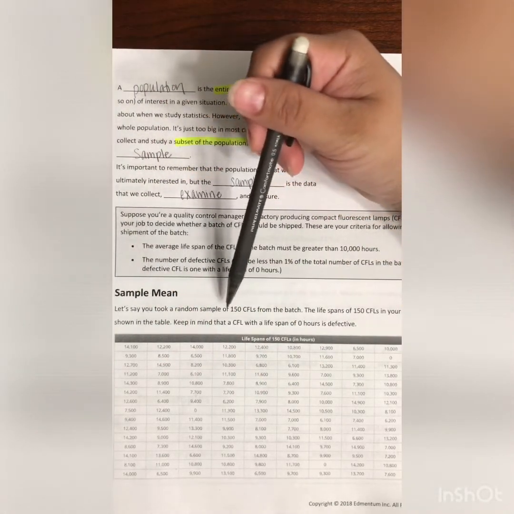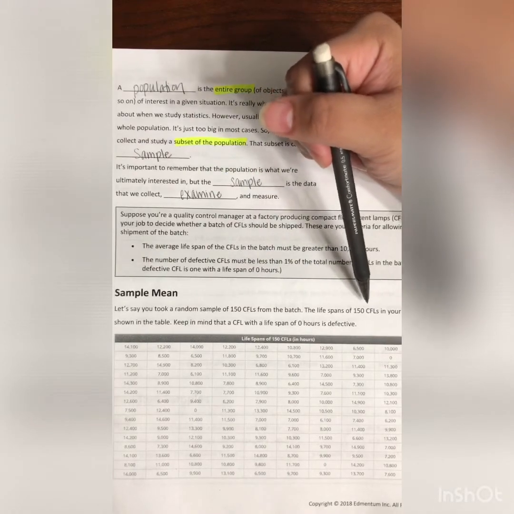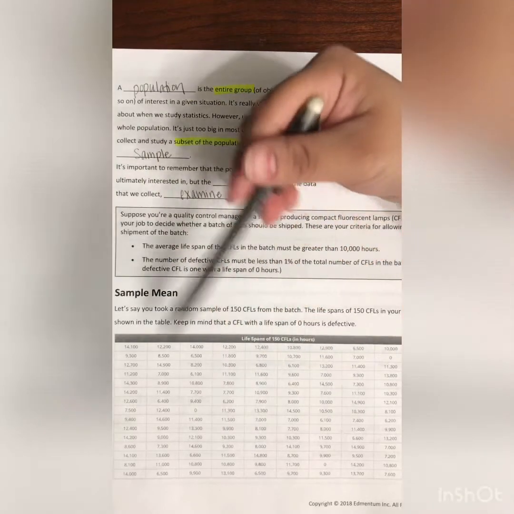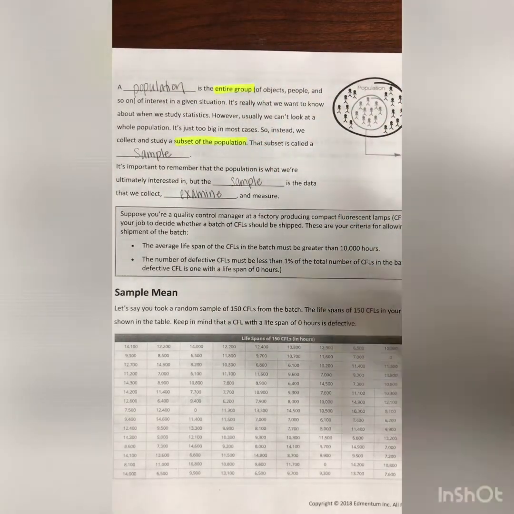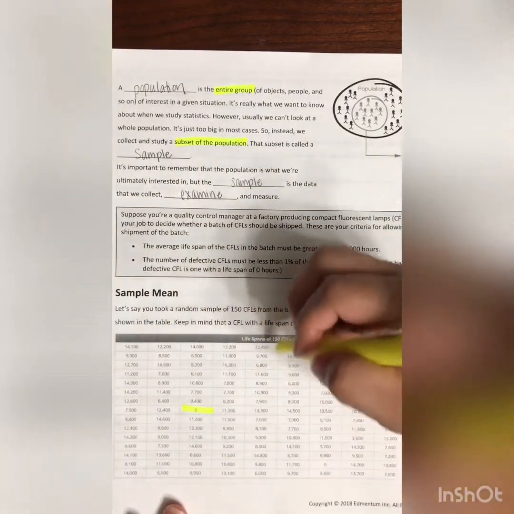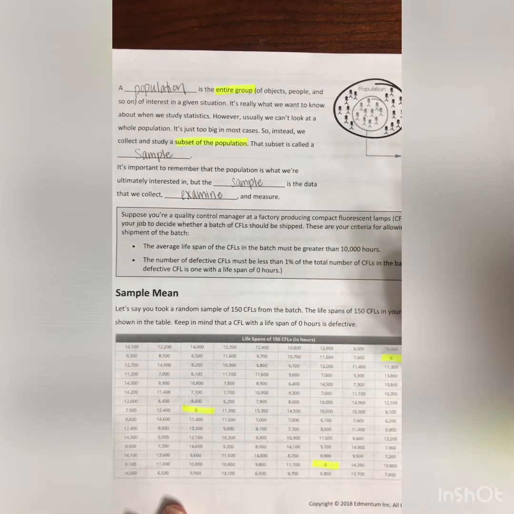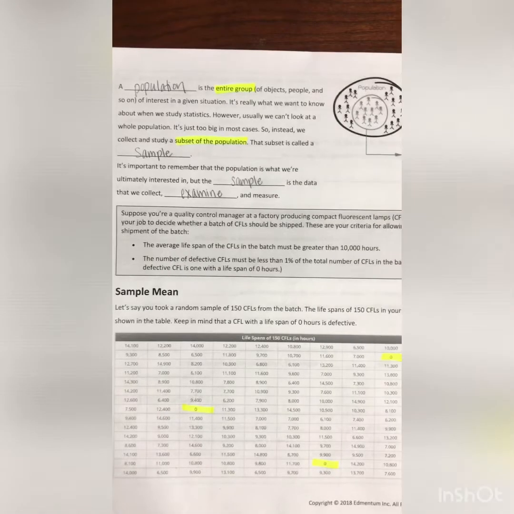Let's say you look at a random sample of 150 CFLs from the batch. The lifespans of the 150 CFLs in your sample are shown below, so these are 150 numbers. Keep in mind that a CFL with a lifespan of 0 is defective. So I'm going to go through, and anywhere I see 0, I'm going to highlight it because that is a defective one. There's 1, 2, 3, I think that is it. Okay, so I found my defective ones.